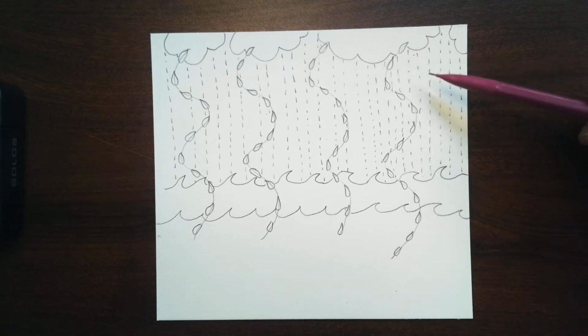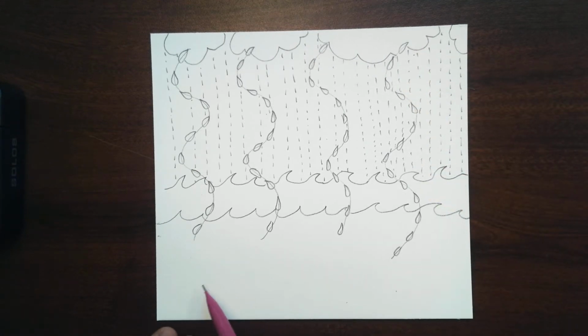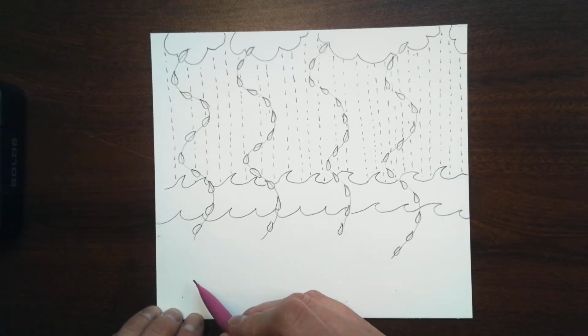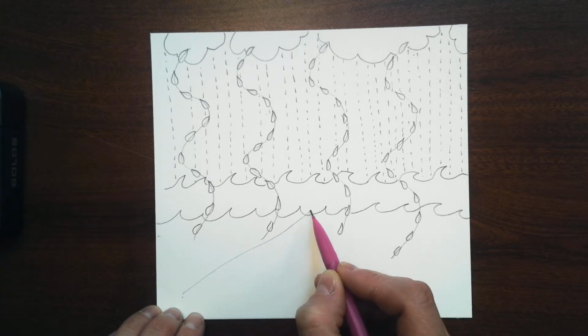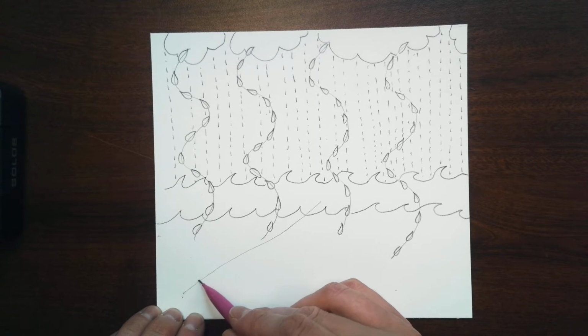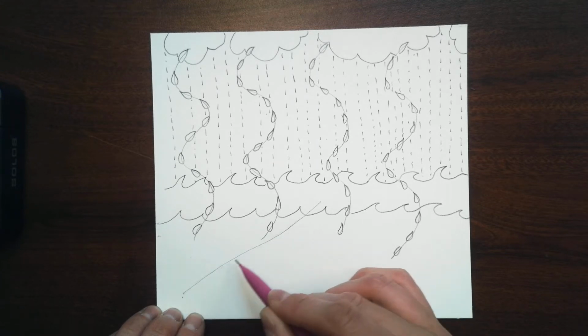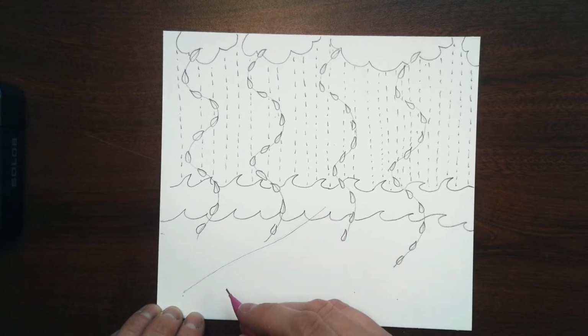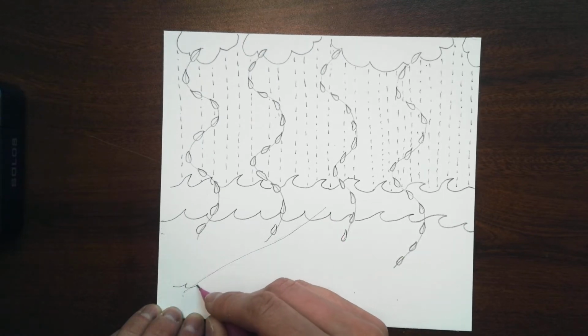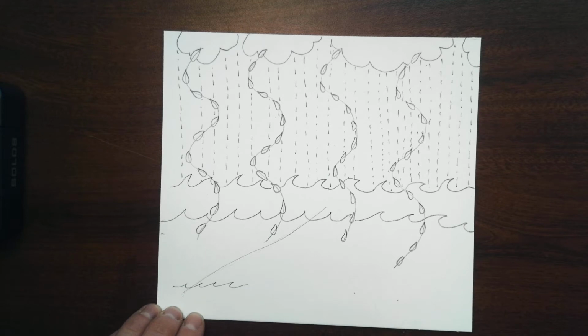Here's my implied vertical lines. Now I think my last thing is I want to have a shark that looks like it's jumping out of the water. So I'm going to have an implied diagonal line that's going up. So I drew my implied line. Now I'm going to draw the water where my shark is coming from.